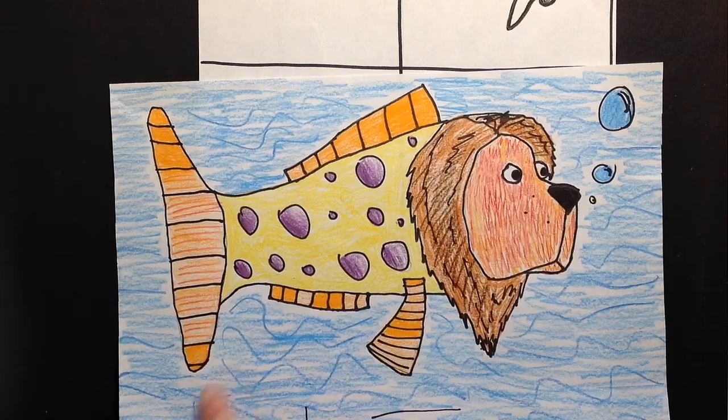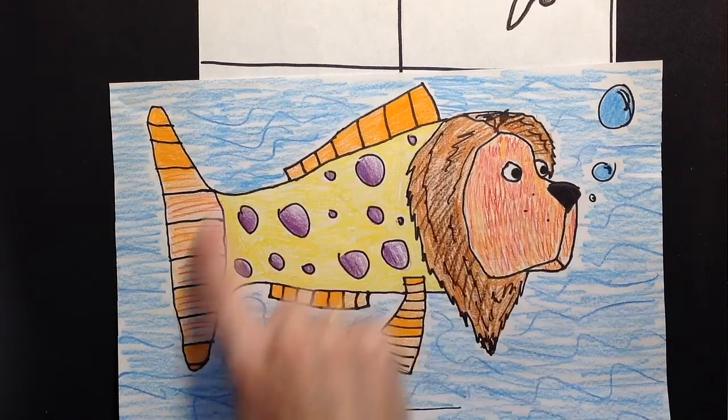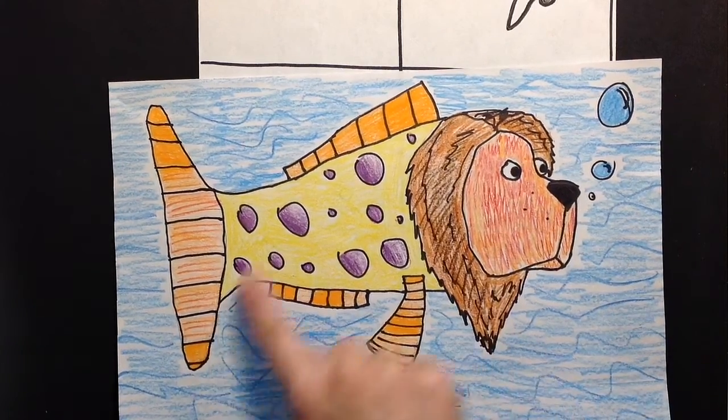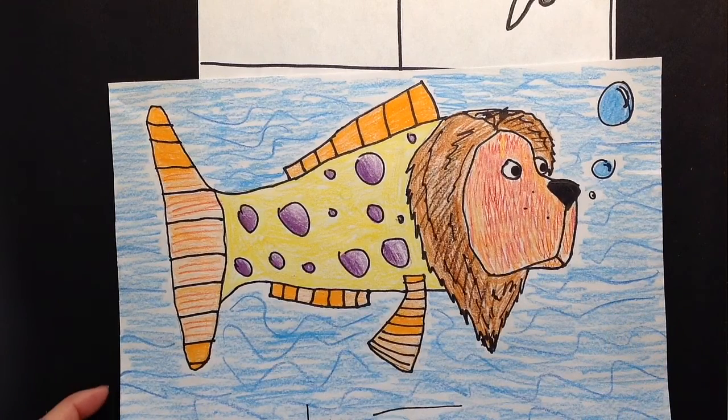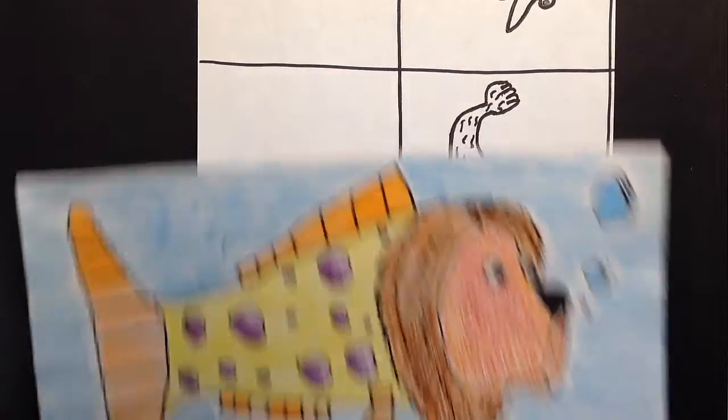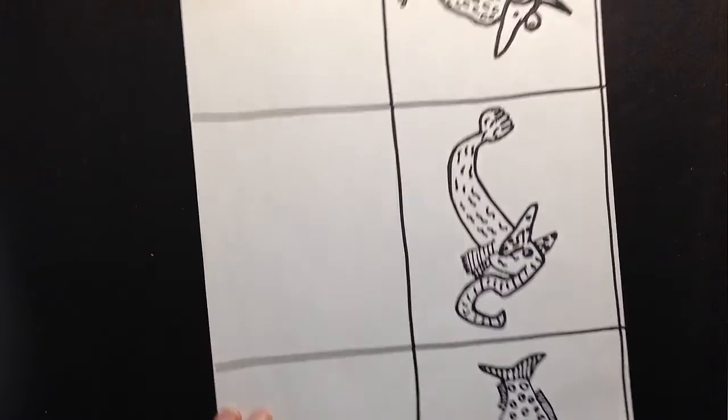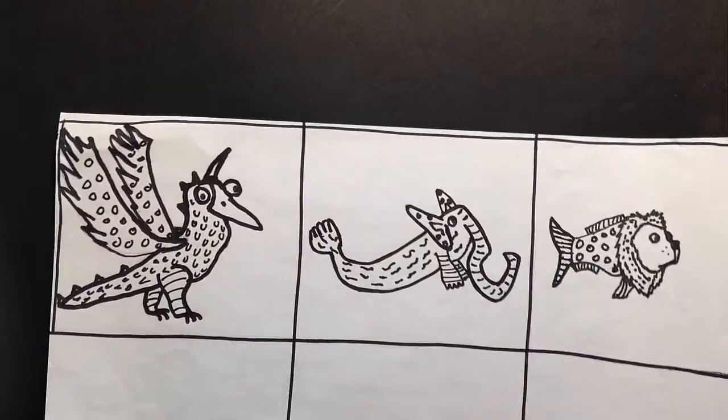For example, my son did a lionfish. He has the face of a lion and the body of a fish. And he even created a background for it. So let's get busy. Do your own thing.